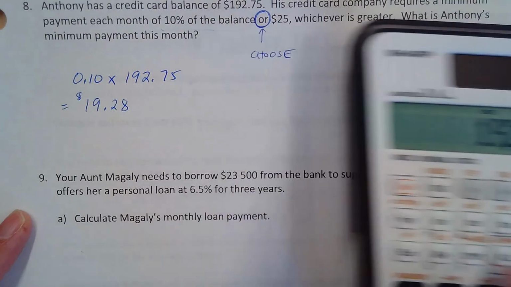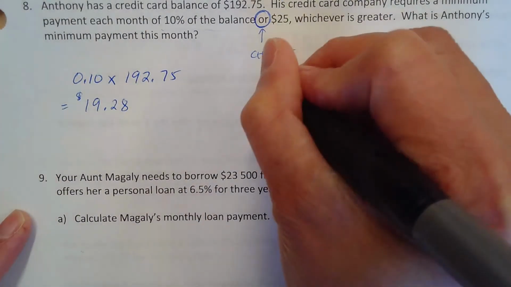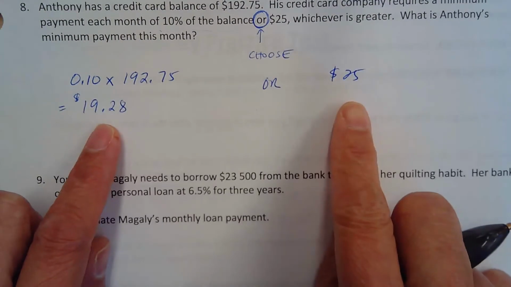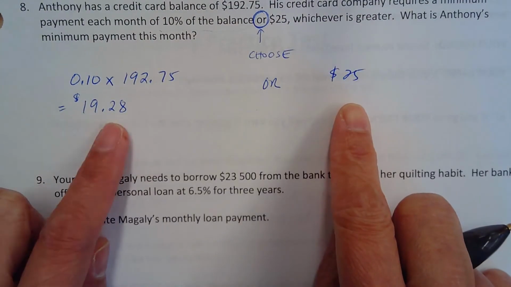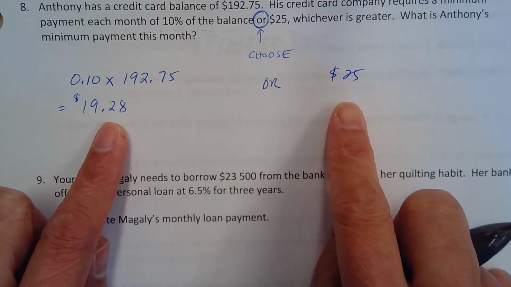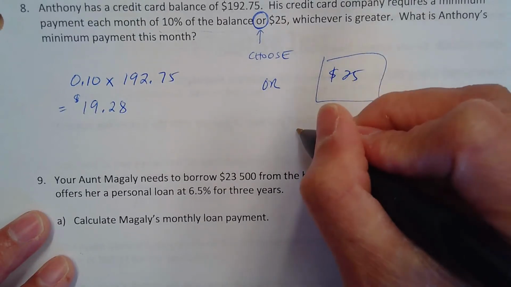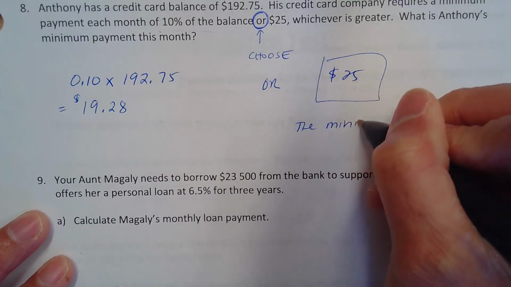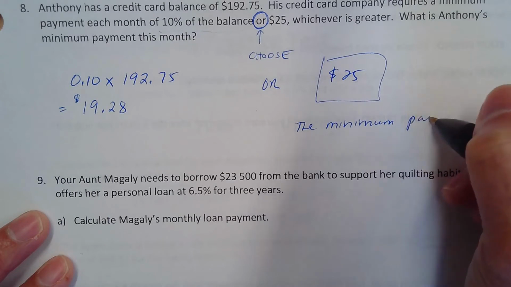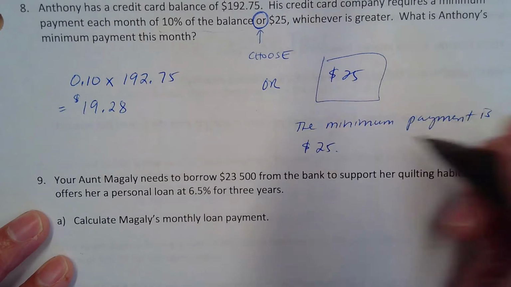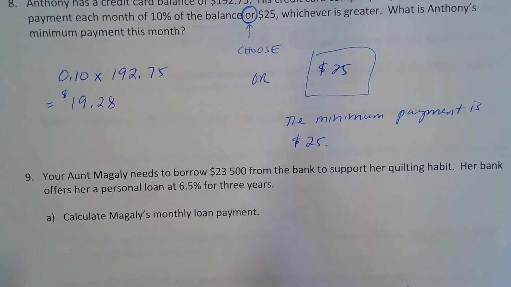So 19.28. Or $25. Okay. So we're going to pick which one is the minimum payment. Is it the $19.28 or $25? Which one's greater? Well, this is the greater one, so the minimum payment is $25 because $25 is greater of the two.